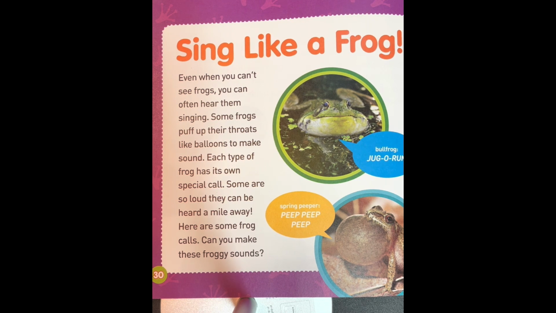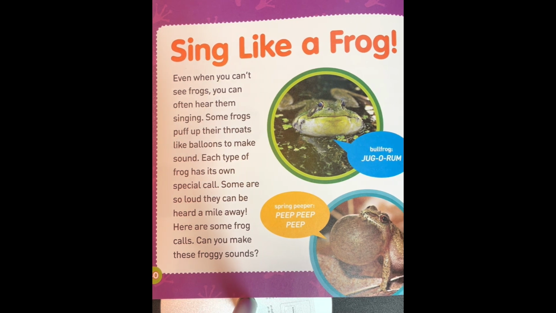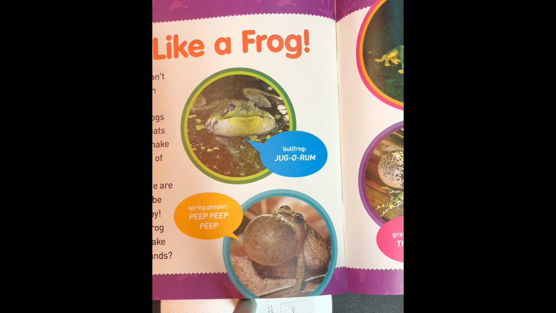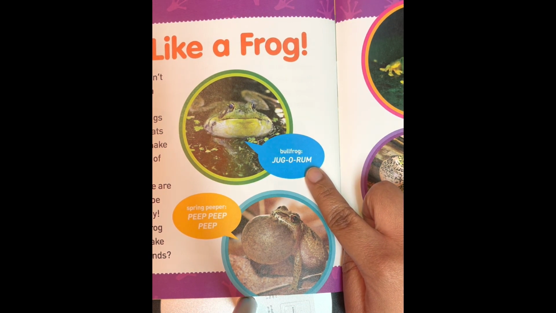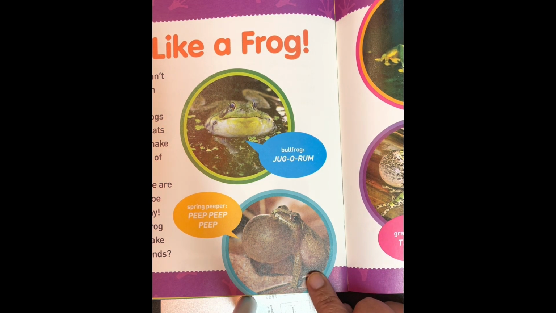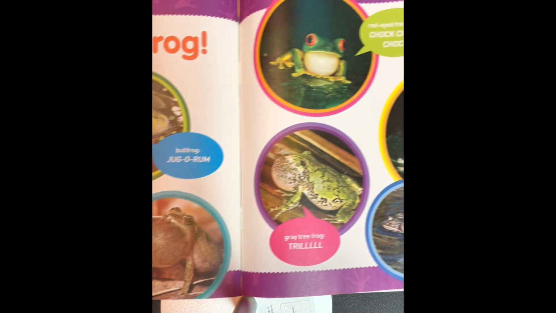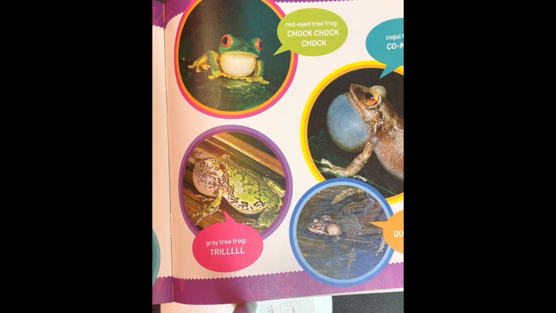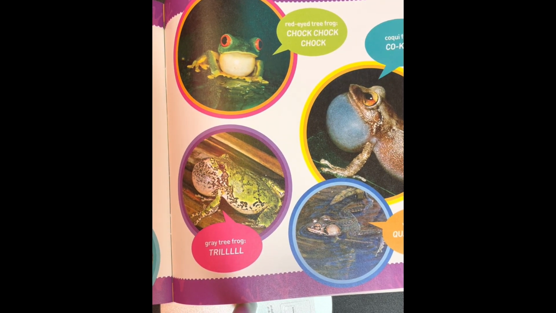Here are some frog calls. Can you make these sounds? All right, so the bullfrog says jug o rum. Can we do that? Jug o rum, jug o rum, jug o rum. Now, the spring peeper frog says peep, peep, peep, peep, peep. Let's keep going. The red-eyed tree frog says chalk, chalk, chalk.